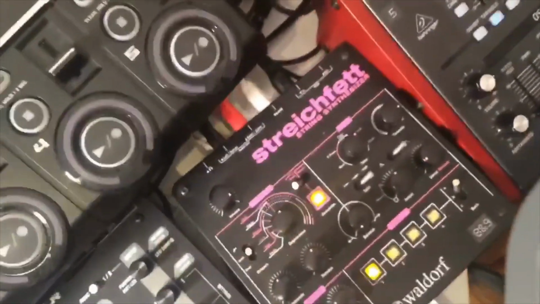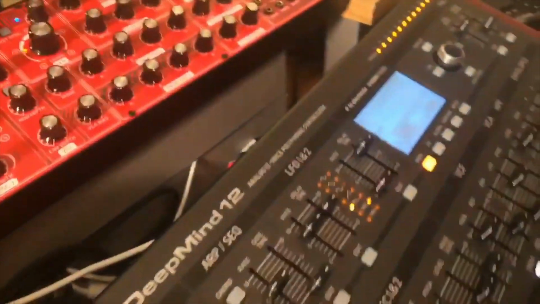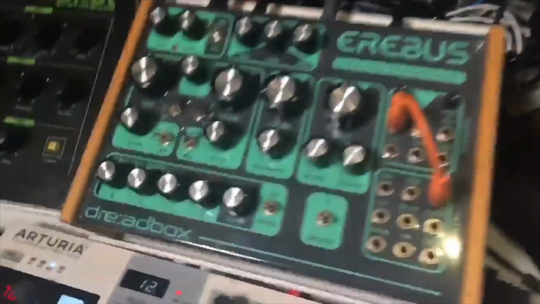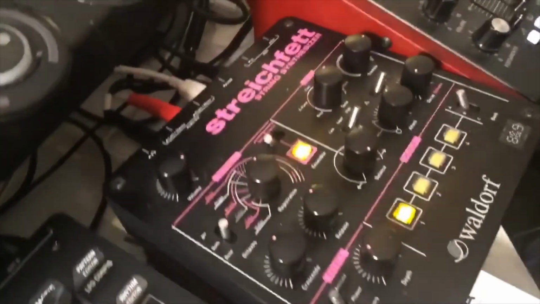In 4, oh, very thin sound, but that's the Neutron up there. In 5, yeah, that's the DeepMind, and in 6, dark and gloomy, the Abyss, and in 7, the juicy Erebus, in 8, the StrikeFET.